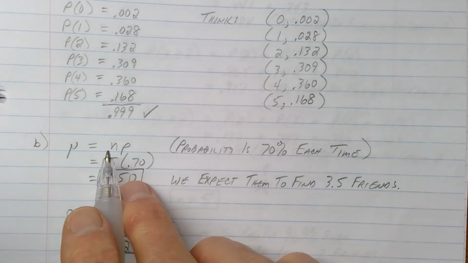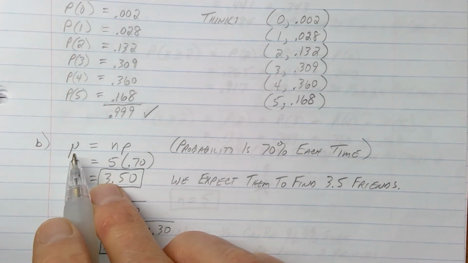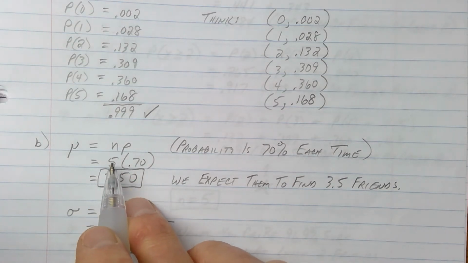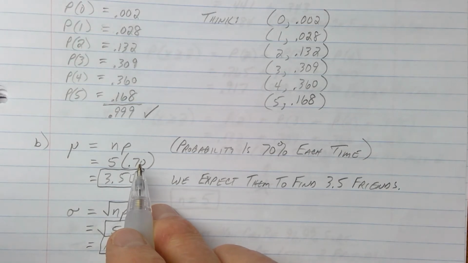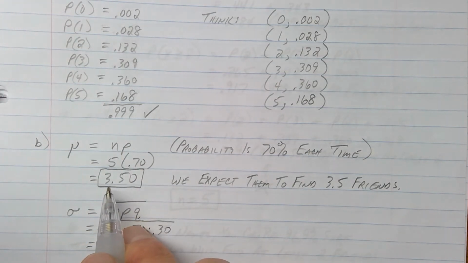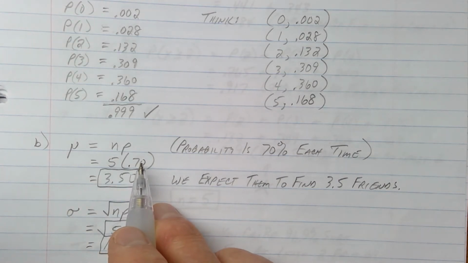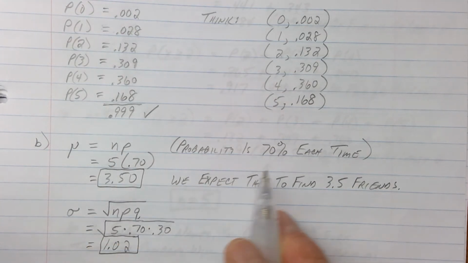All right, let's calculate the expected value, mu. What do we expect to happen? Well, I'm going to submit 5 names, n is 5, and if I just submit one name, the probability of them finding a single name is 70%. So n times p is 5 times 0.70. We expect them to find 3.5 friends because they said they find 70% of the names you submit. So 70% of 5 names is 3.5.